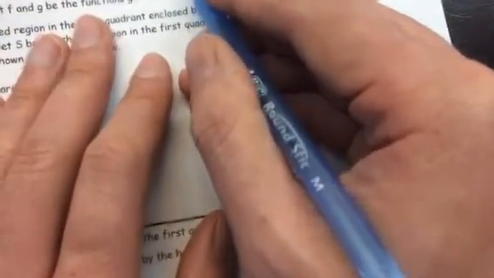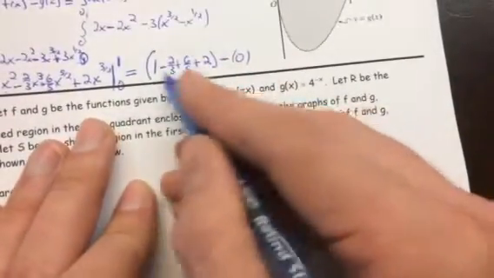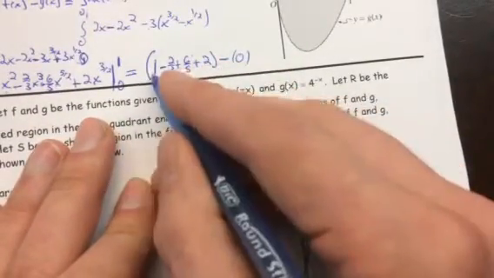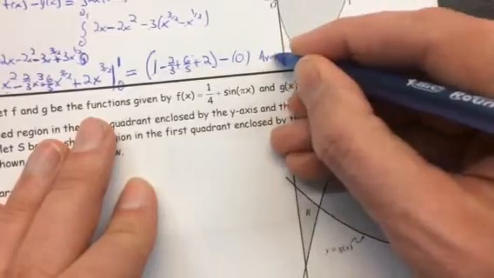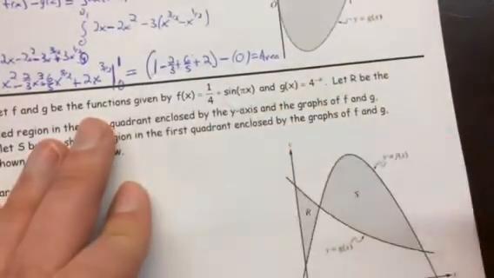So this is the answer. If this was a free response problem, you would just leave it like this. I would not recommend you try to simplify this. You'd just say, hey, here's my answer. Here's the area. Right? And you just say that's what it is.